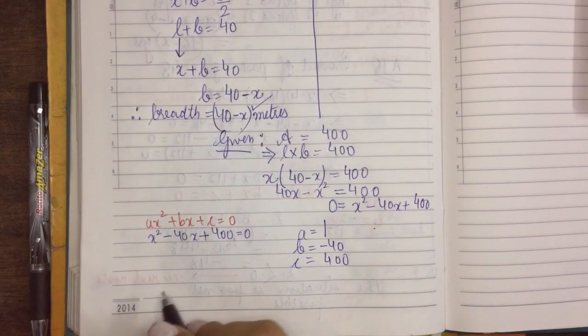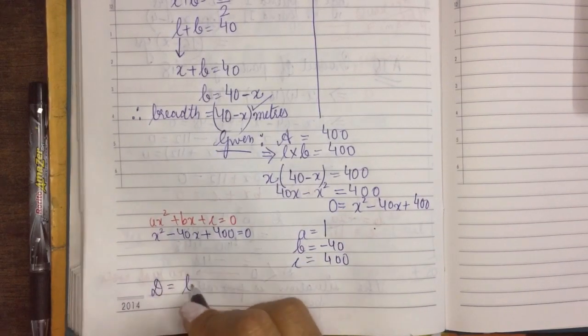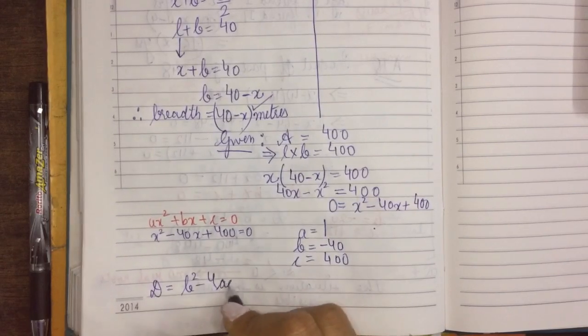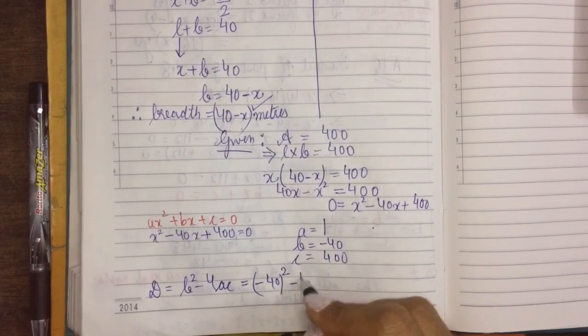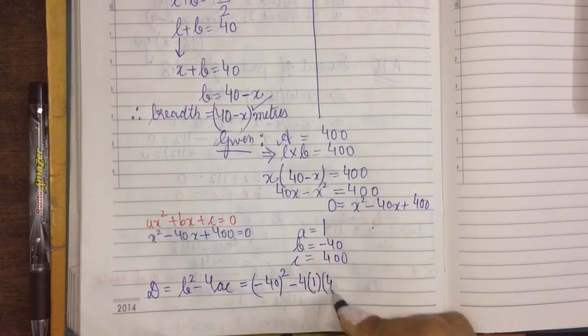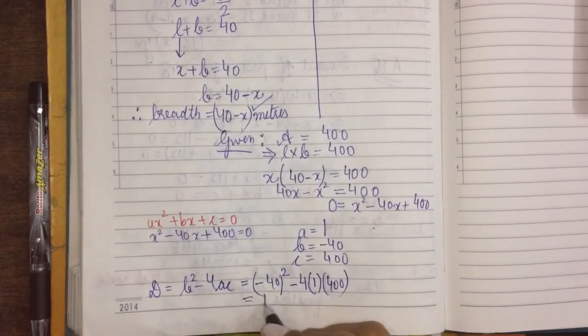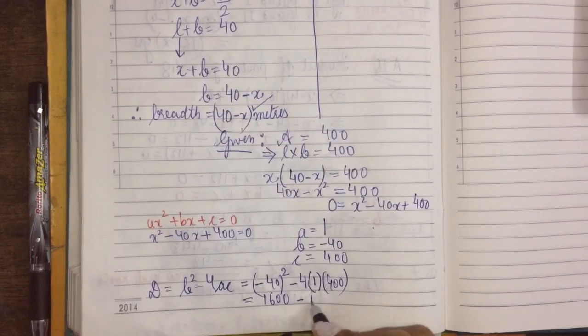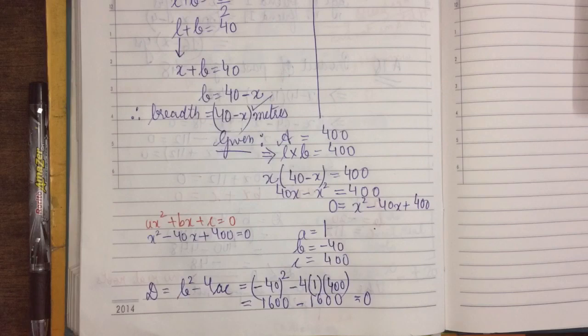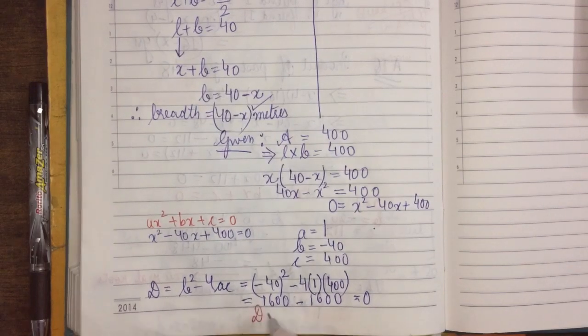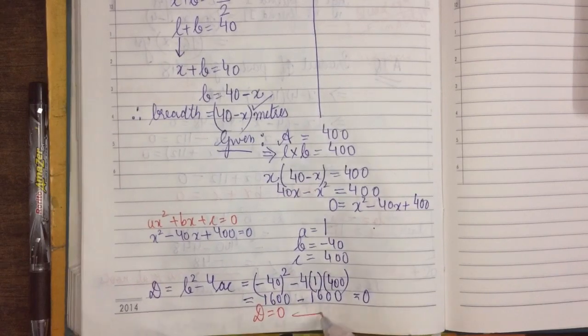Let's find the discriminant. Discriminant is b square minus 4ac. Use the values. Minus 40 square is 1600 minus 1600 equals 0. So discriminant is 0. I'm going to have 2 equal roots.